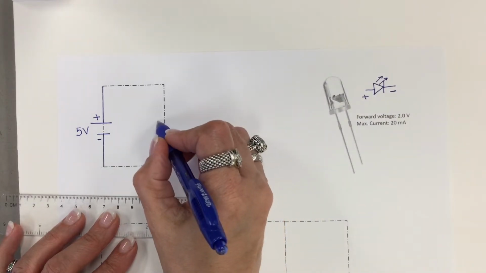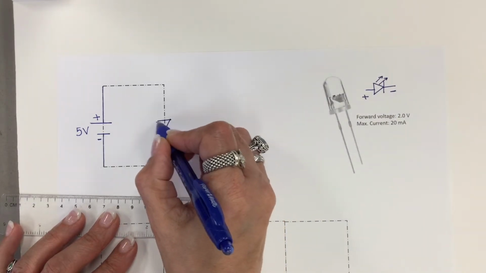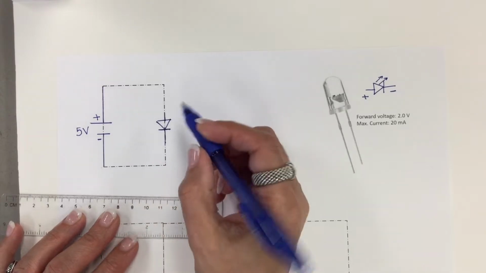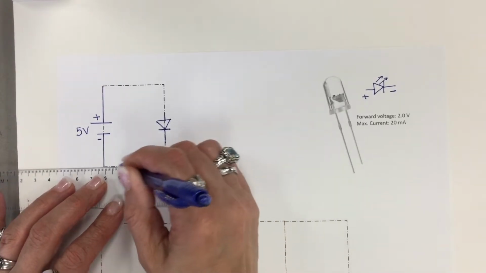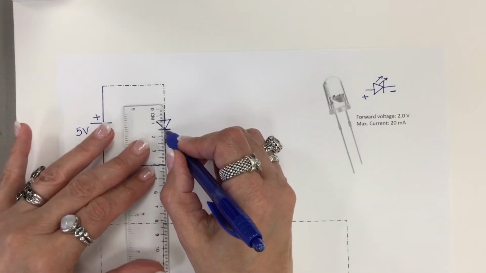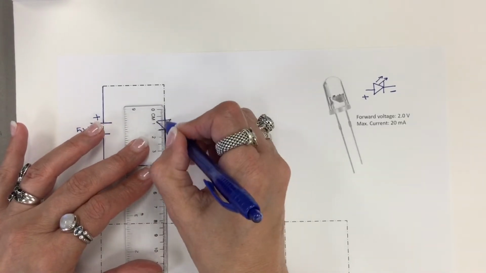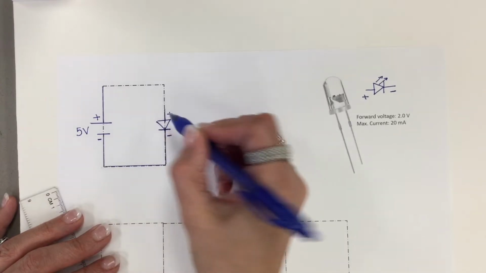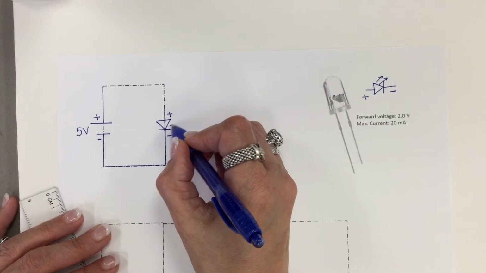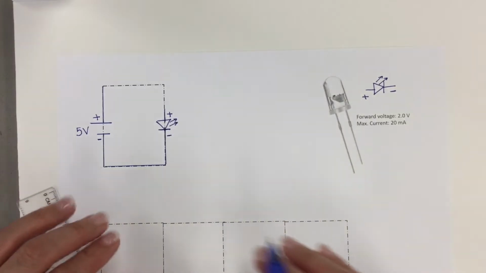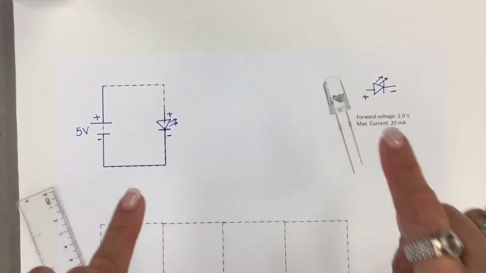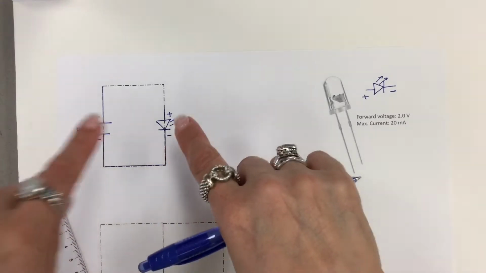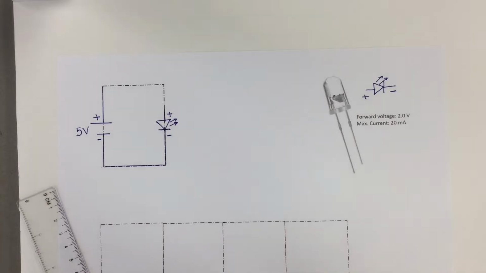So here will be my triangle like this. This is my negative and it is connected to my 5 volt battery. So this is my negative and this is my positive. And so the requirement for polarization is followed right here. Negative connects to negative, positive is connected to positive.